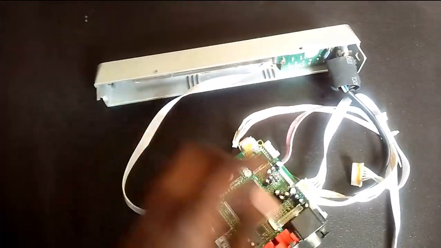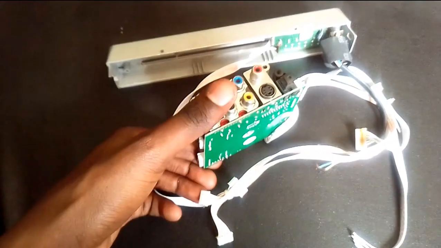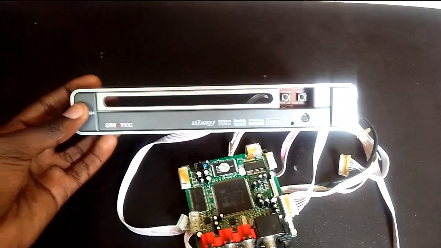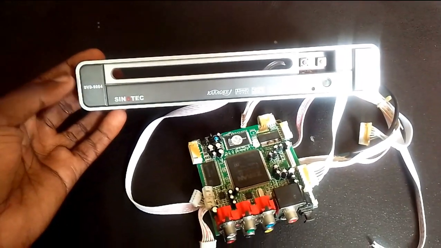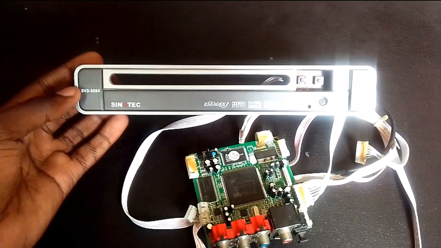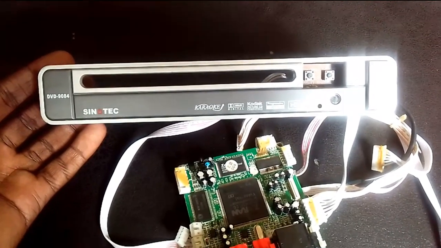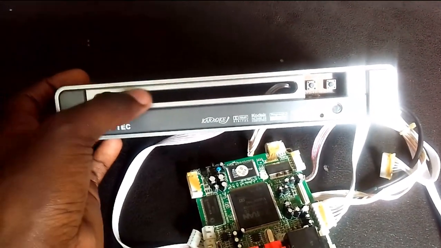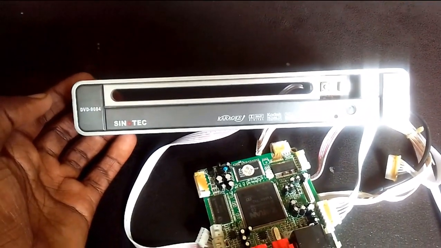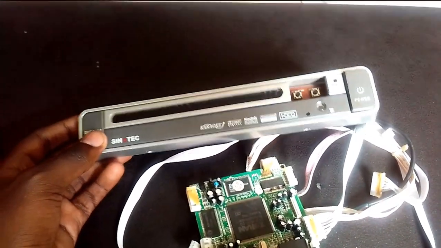Okay, first of all, we have different sections of this device. Let's first look at the front, or the facade, or the face of this device. Just by looking at it, we can have an idea of what it might be, because it looks like this is a slot for putting a CD, or maybe, as it is written, a DVD.